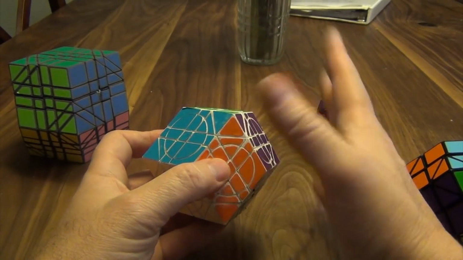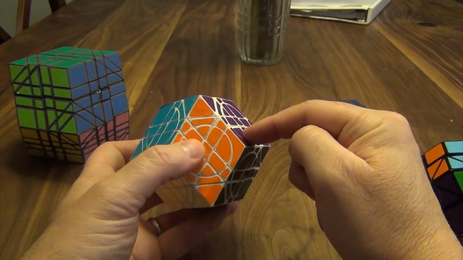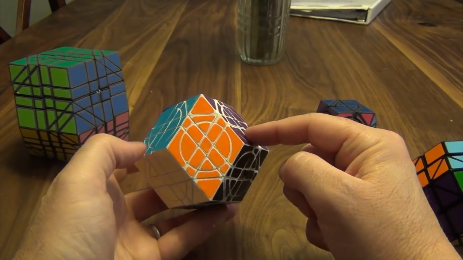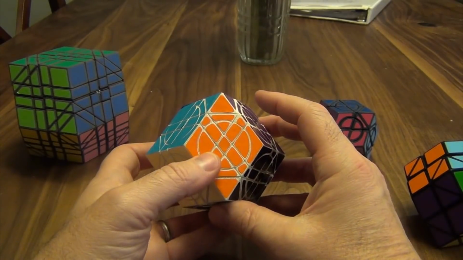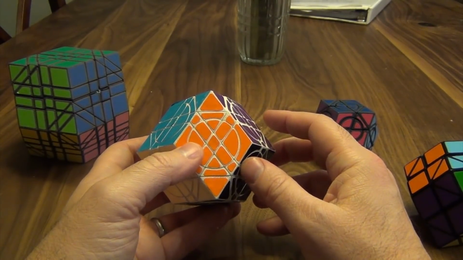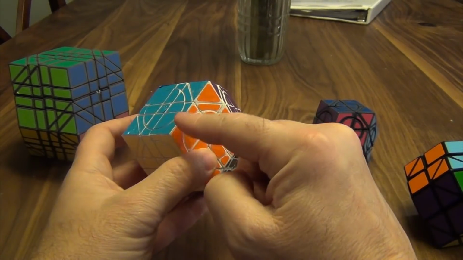Things are going to happen at the outer shell, but I don't worry about that because I now have ways of moving the outer shell independently of these guys without causing destruction here. So I may just move these into place initially, get the centers in, and then move everything else. But just so I know, what happens if I do my algorithm to move these guys? This to here, this to here, this to here.